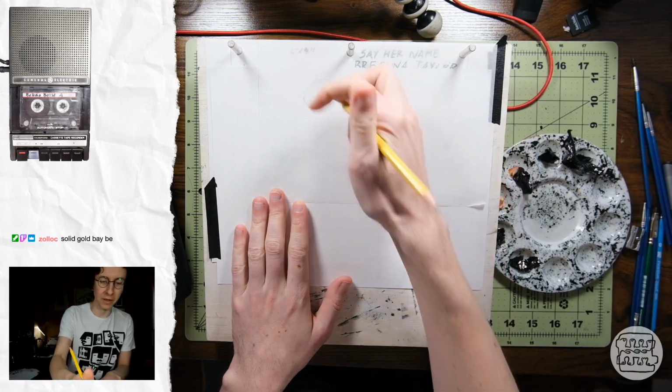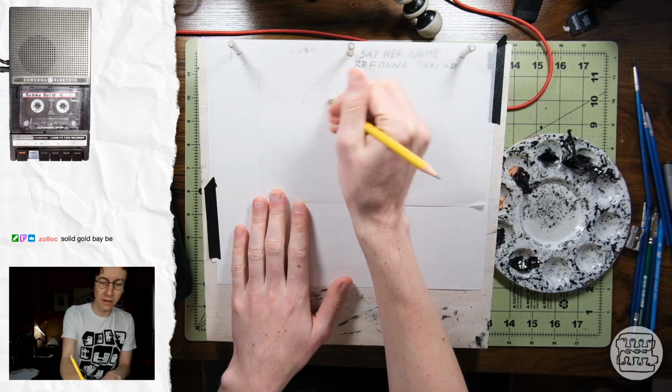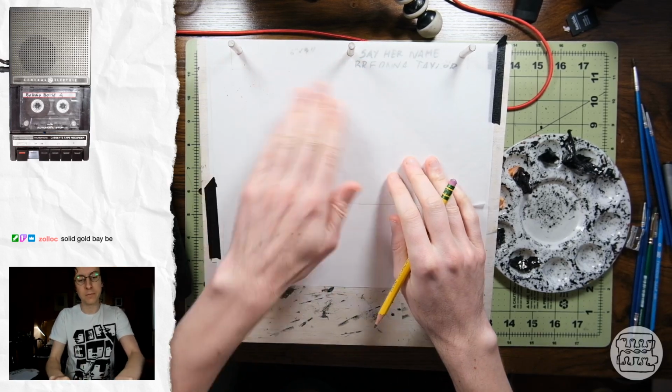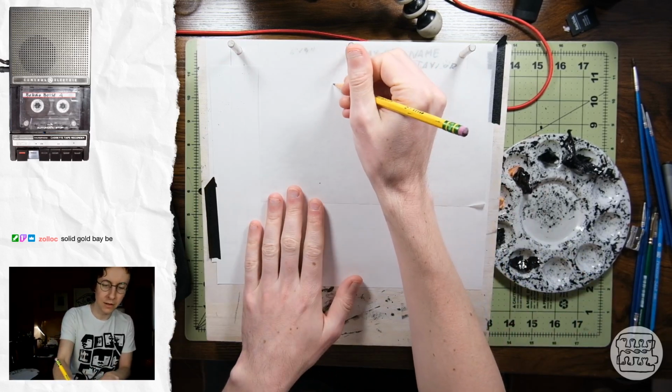It wasn't solid gold. I looked up what makes a typical silver filling, and it's actually got mercury in it. So, like the amalgam that you have in your teeth.